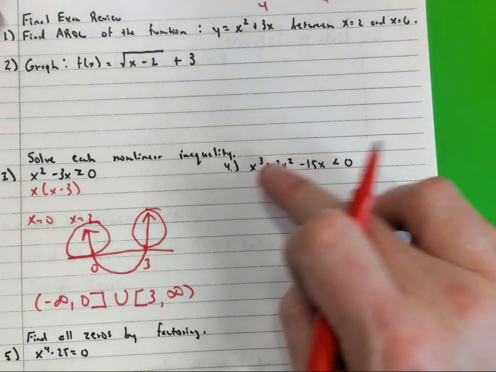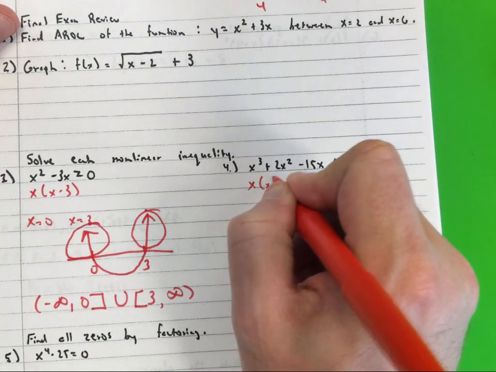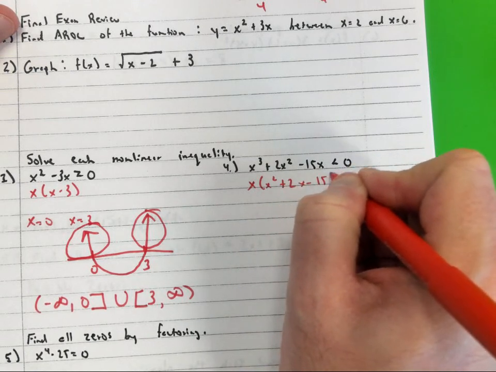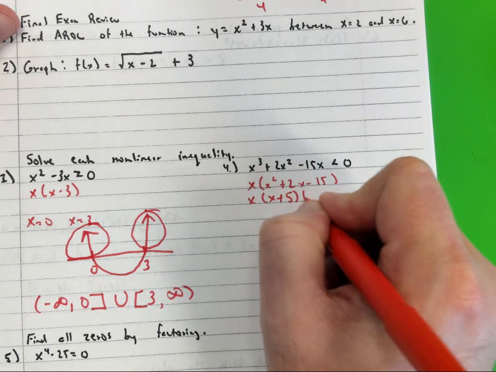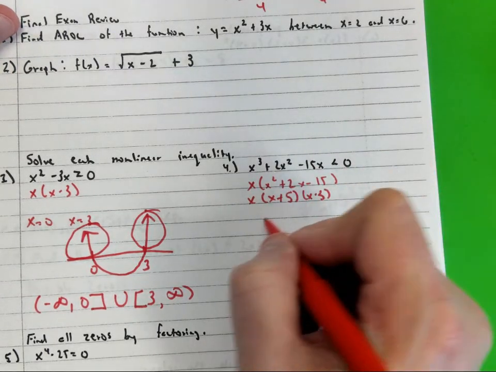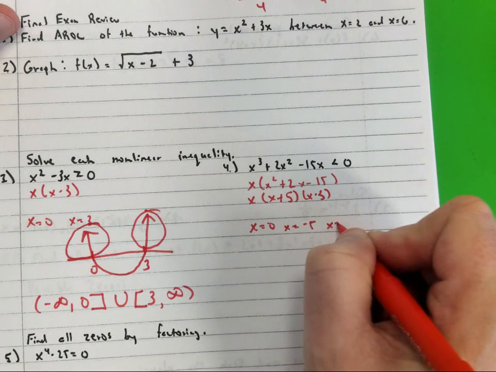Alright, number 4. What can I take out to begin with? X. That leaves x squared plus 2x minus 15. Now I'm going to break that down to x plus 5 and x minus 3. So my zeros are x equals 0, x equals negative 5, and x equals 3.